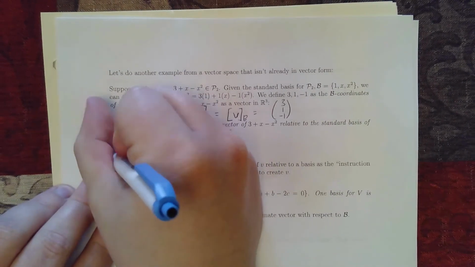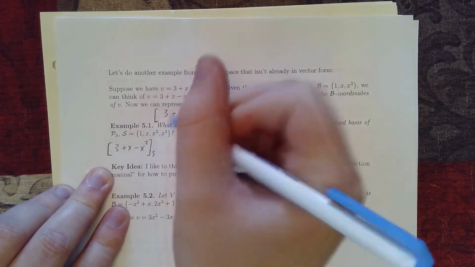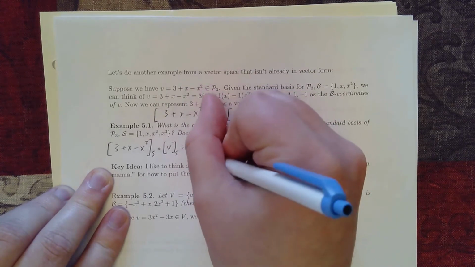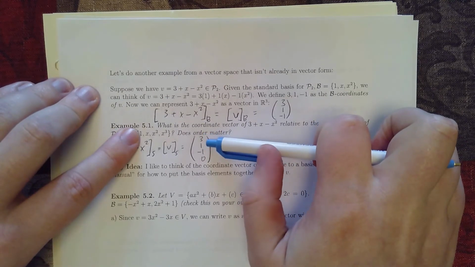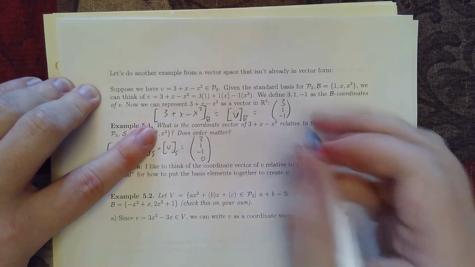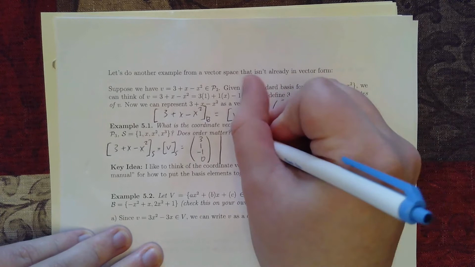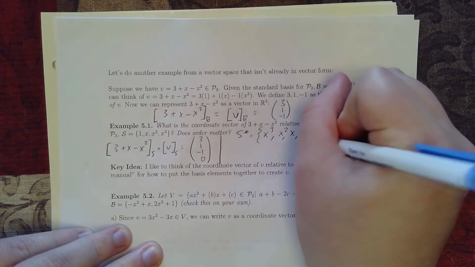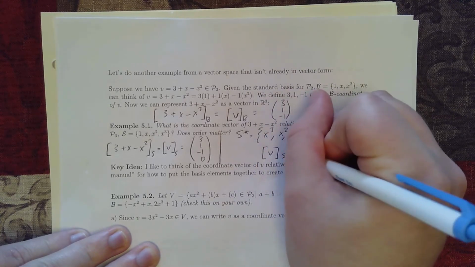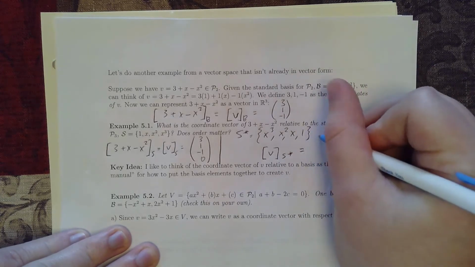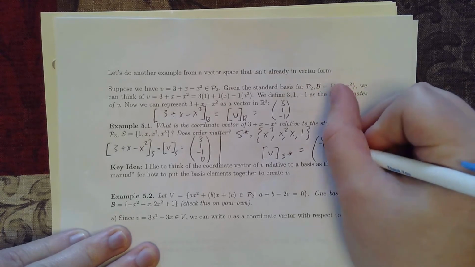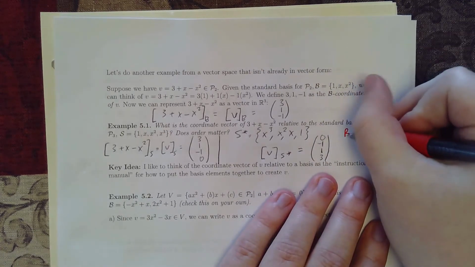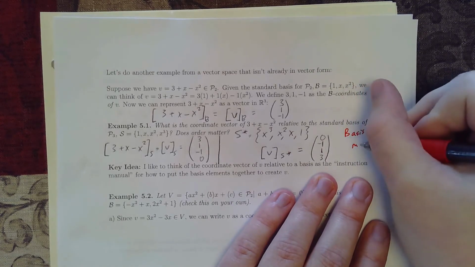Great. So then if we wanted to write 3 plus x minus x squared with respect to S, take our vector and write it with respect to S, this will be 3, 1, -1, 0. So 3 times 1 plus 1 times x minus 1 times x squared, plus 0 times x cubed. And that's why order matters.